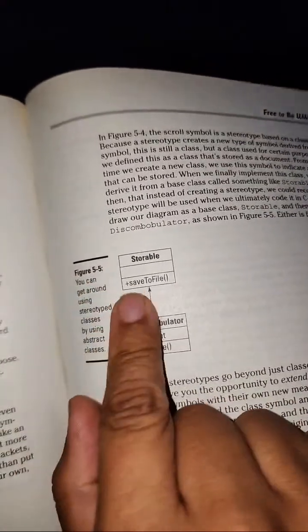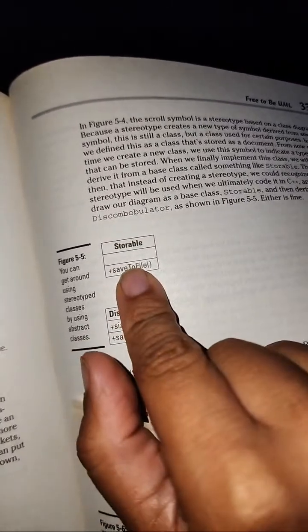Okay, so this is the sortable, which the discombobulator comes from.